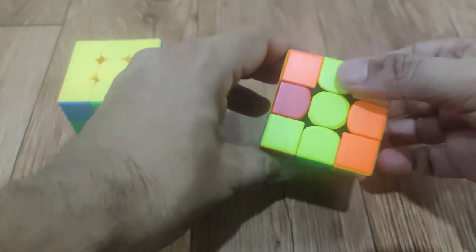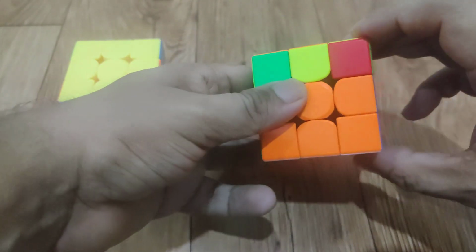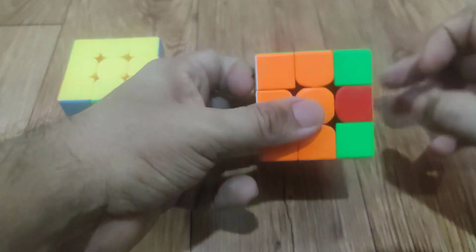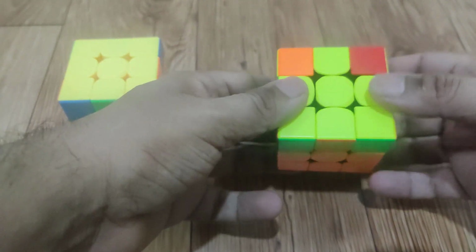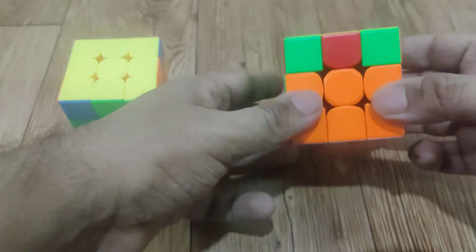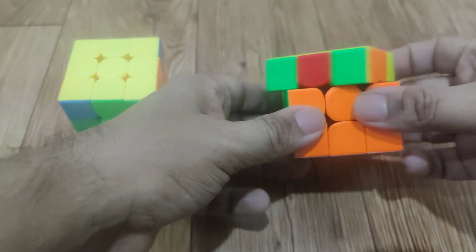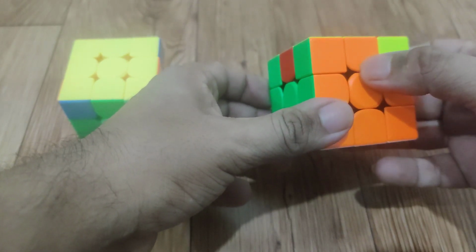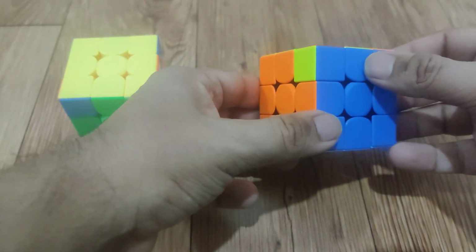Now we got this horizontal line. Now again we do the same formula and we rotate it. Normally we get a cross of yellow like this. Let's see if this adjacent side is matched. You can see out here we got a match out here and match out here.